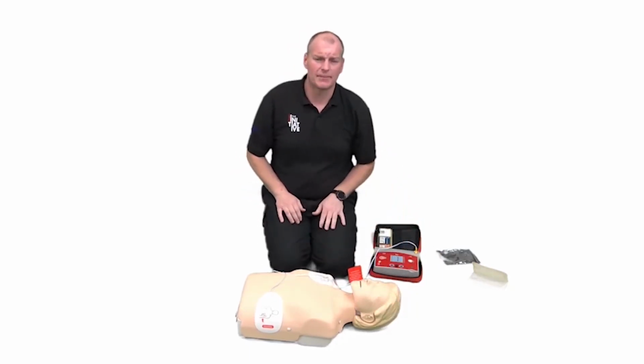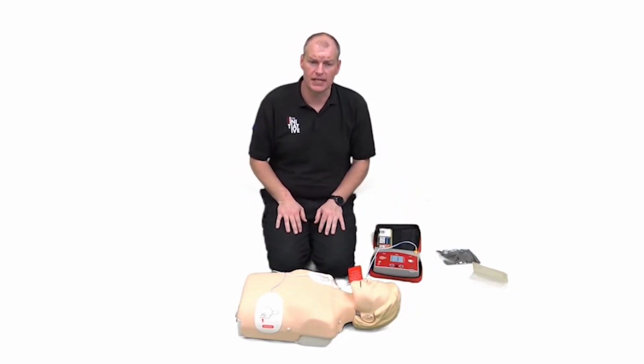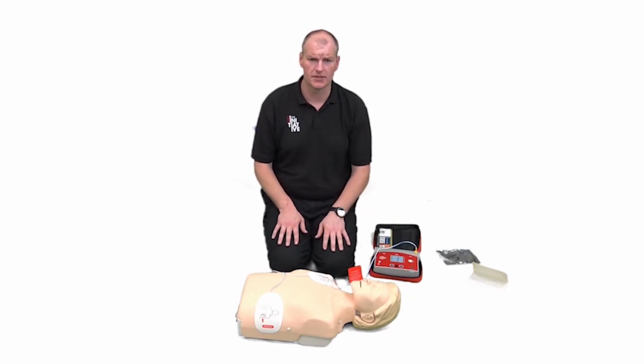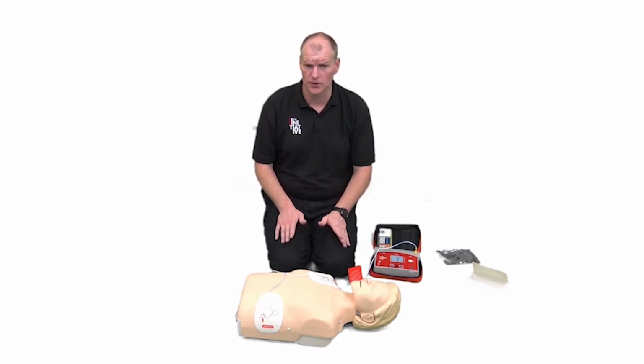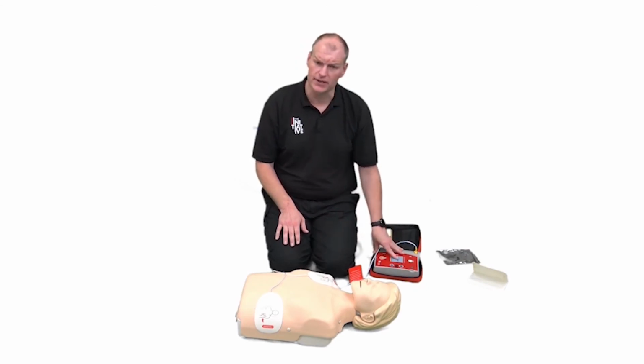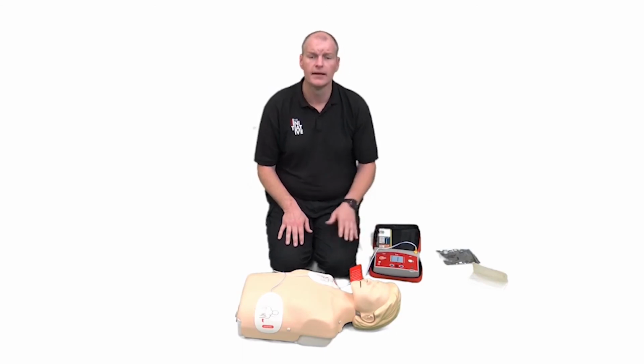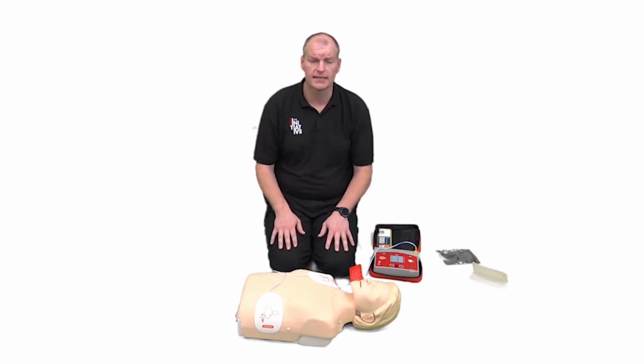The unit's going to allow me to do approximately 2 minutes of CPR before it goes back into that analysing mode and advises us whether to deliver a shock or not. All we need to do once we've turned this on is follow the instructions on the machine precisely. And using an AED is as simple as that.